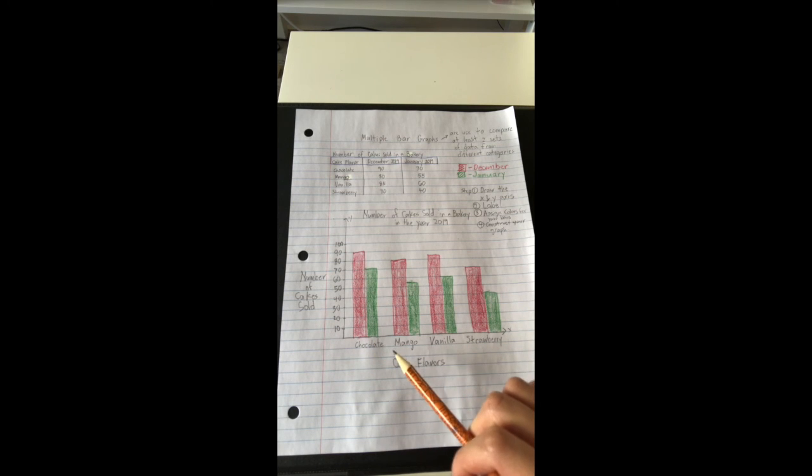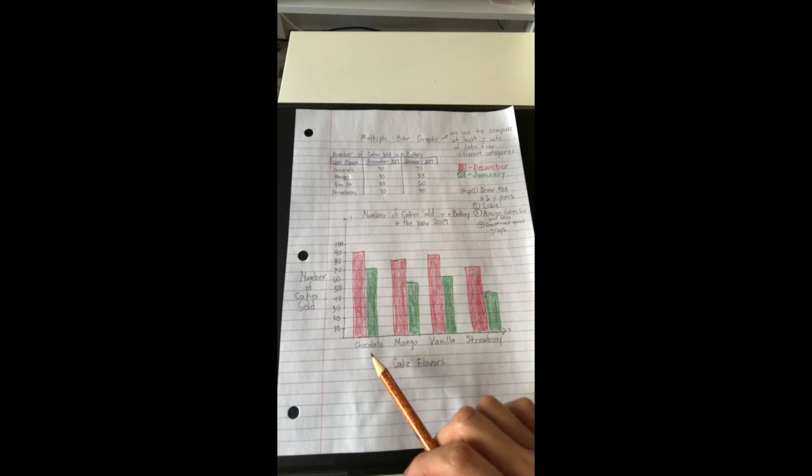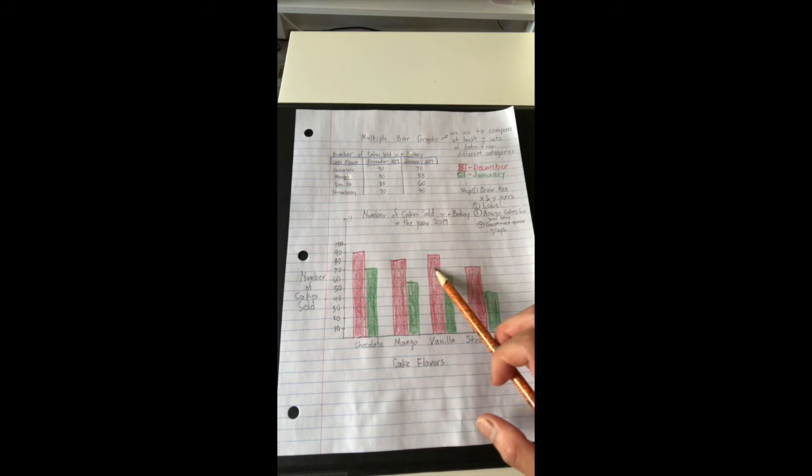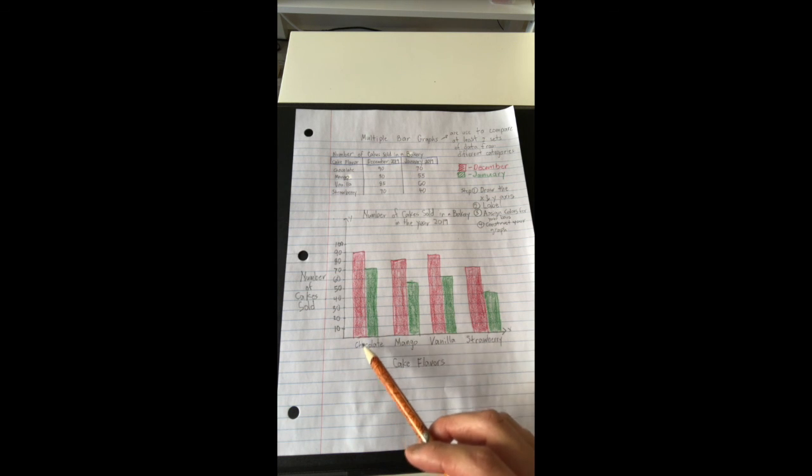So in this graph, you would see that the number of cakes sold from December to January decreased. And the most common flavor of cake sold is chocolate, both for January and December. And the least would be strawberry.